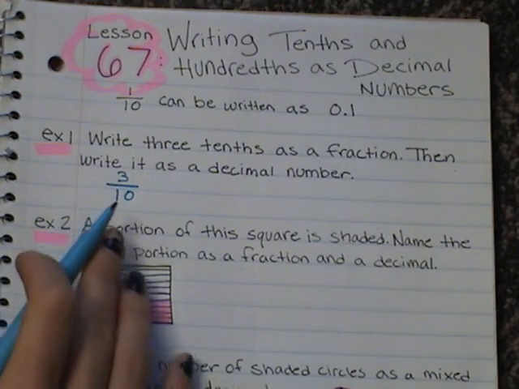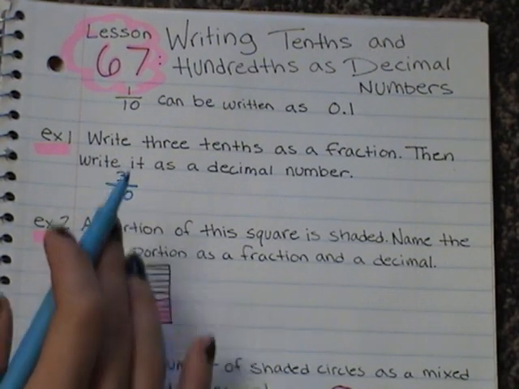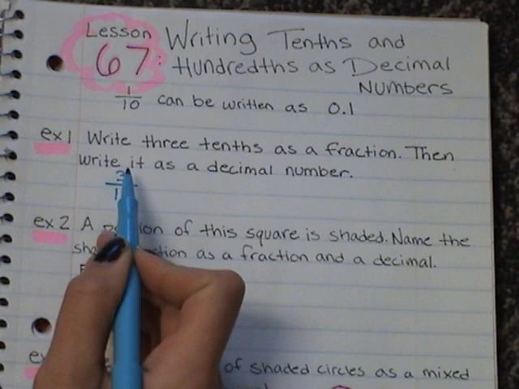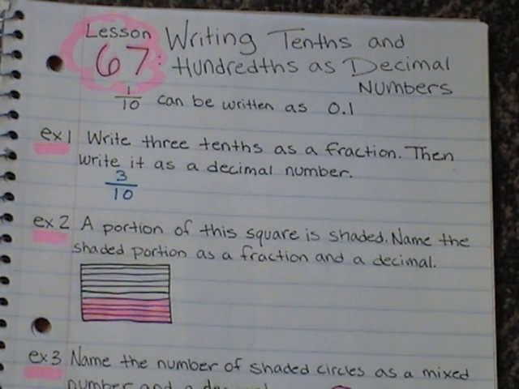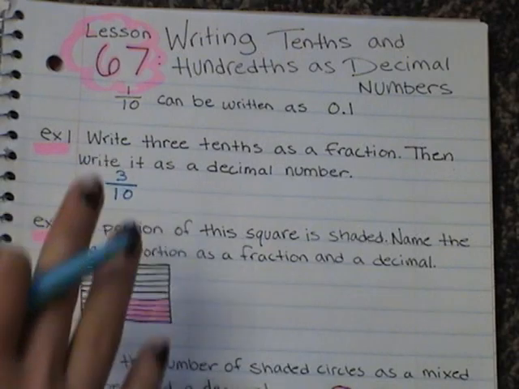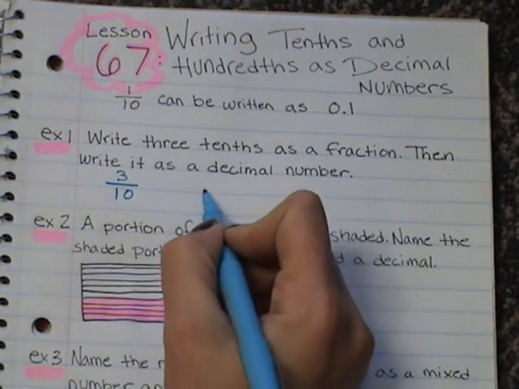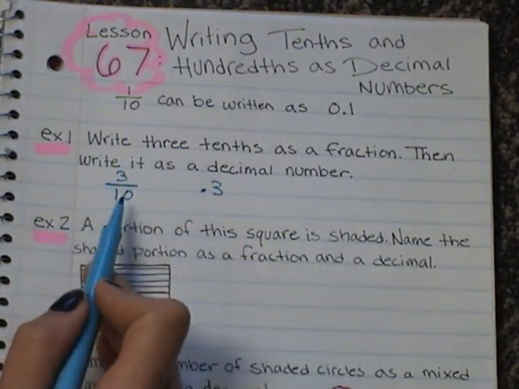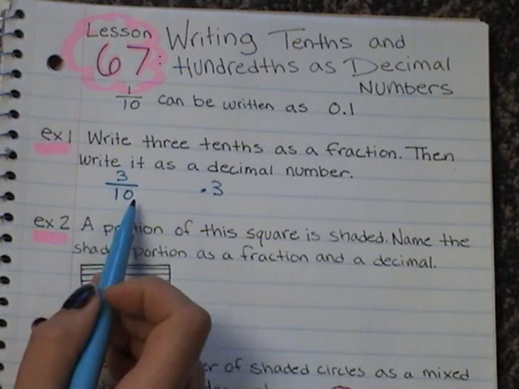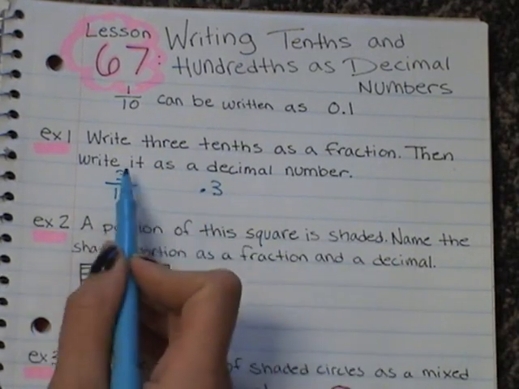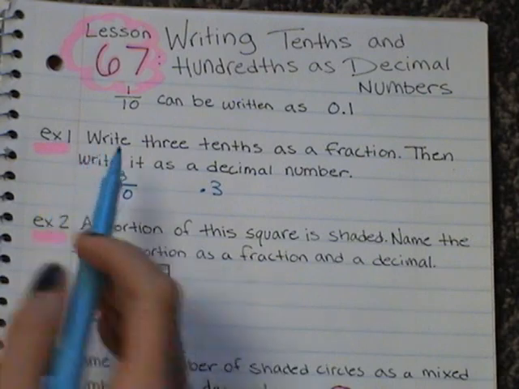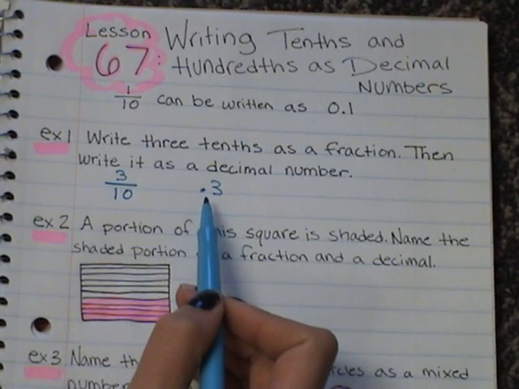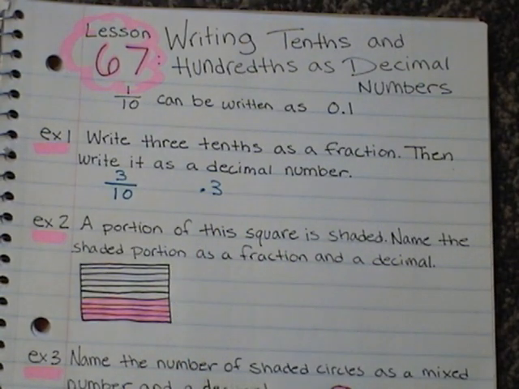Now, when we're dealing with 10, we know that it's going to be just one place behind the decimal point. And whatever our numerator is, that number is going to go behind the decimal point. So if I say 3/10 out loud to you, in your head you should also be thinking that it looks like this. If it's a 10 as your denominator, there's going to be one number behind the decimal point, and it's going to be whatever your numerator is. So 3/10 as a fraction also looks like this as a decimal. Alright, on to the next example.